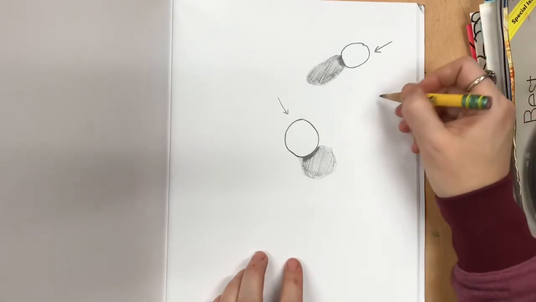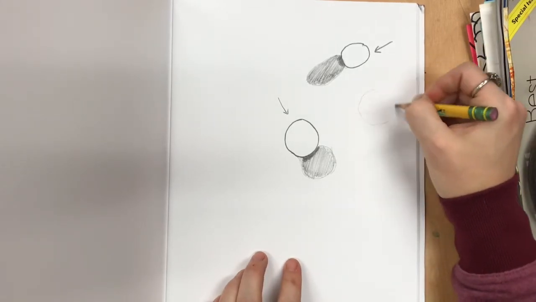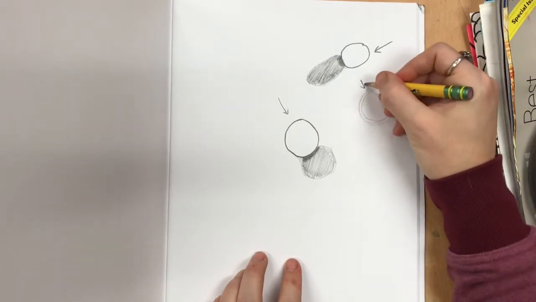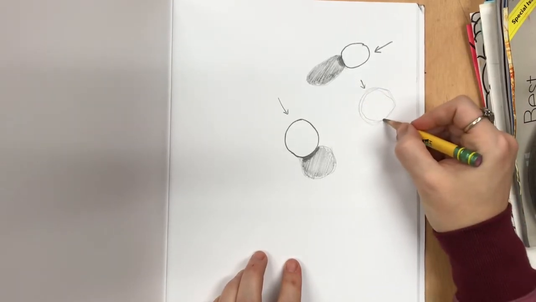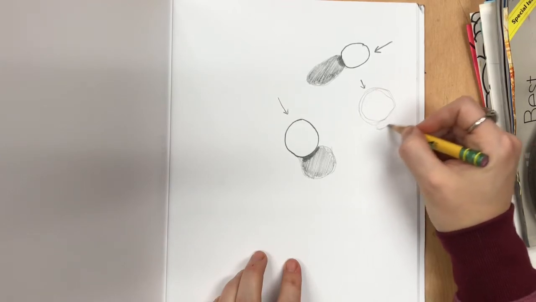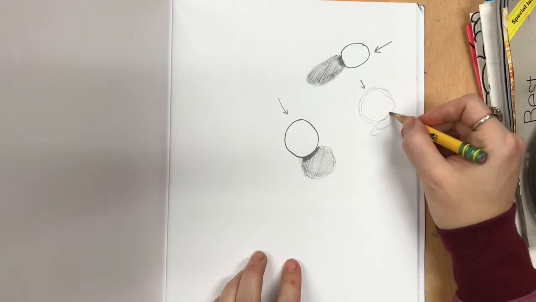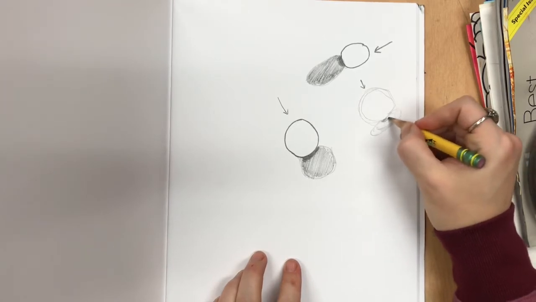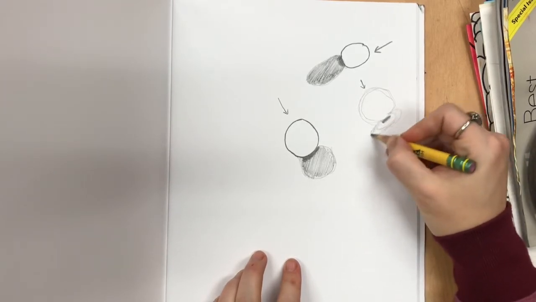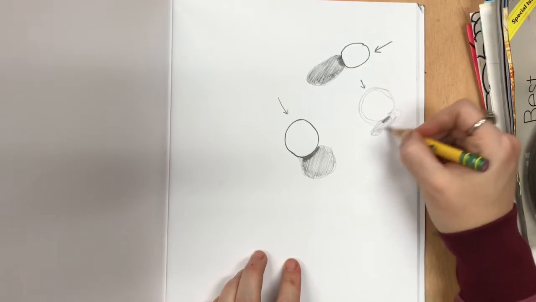So after you try a few different objects, we will get special tools to add nice, deep, dark, rich shadows onto our artwork today. We're using regular school number 2 pencils in our sketchbook, but you're going to get some charcoal to add your shadows on your Jim Dine art piece.